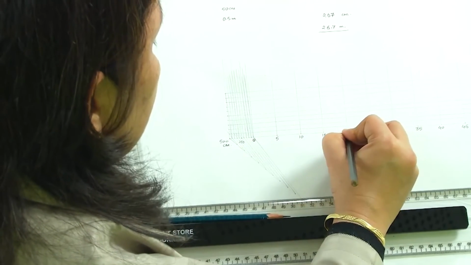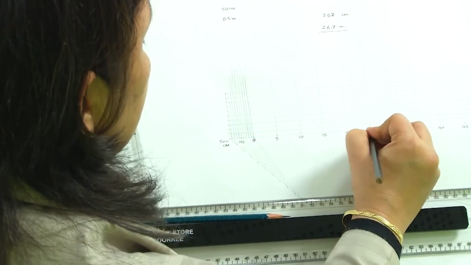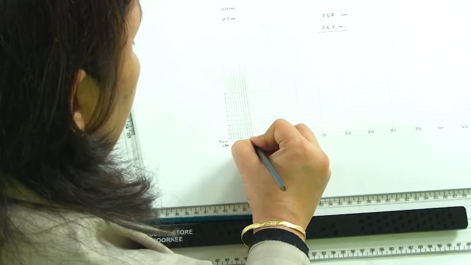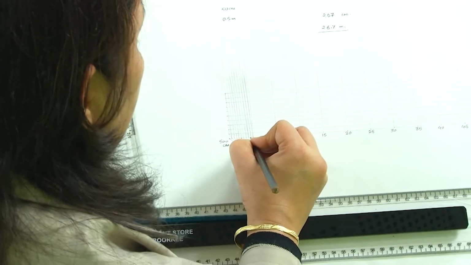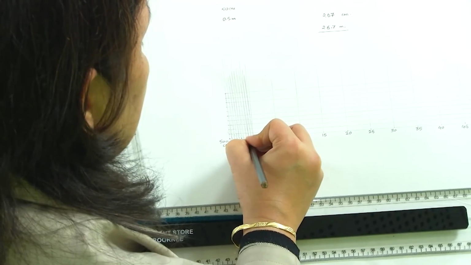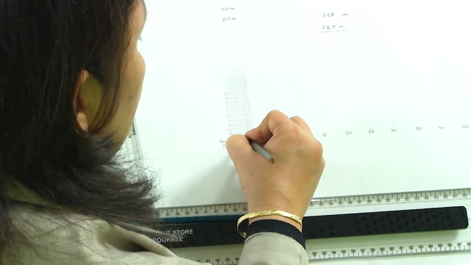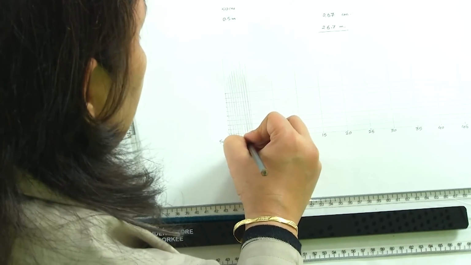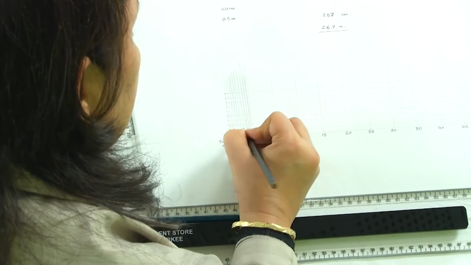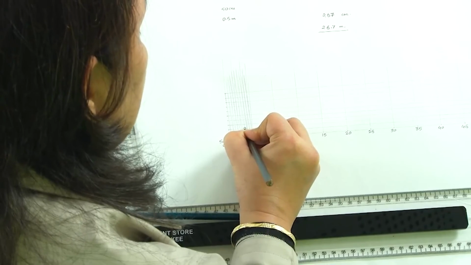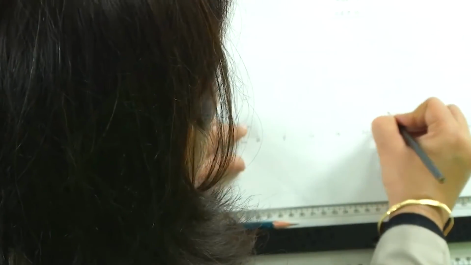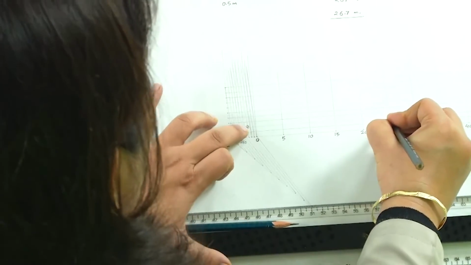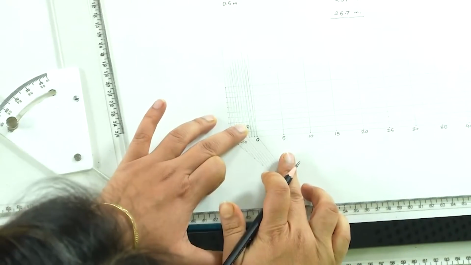I am here at 25 meters, 25.5, then 26, 26.5. Now, I have to measure 0.2 here. So, I take it here. This is 26.7. So, that is how we will measure. We simply measure the distance from here to here, and that is what we are going to get.